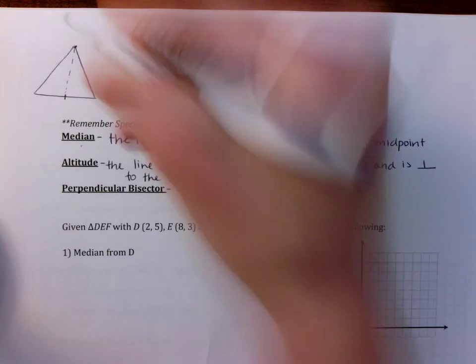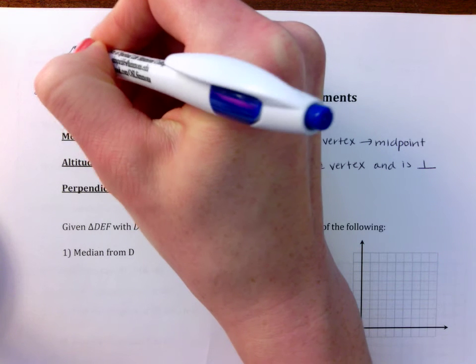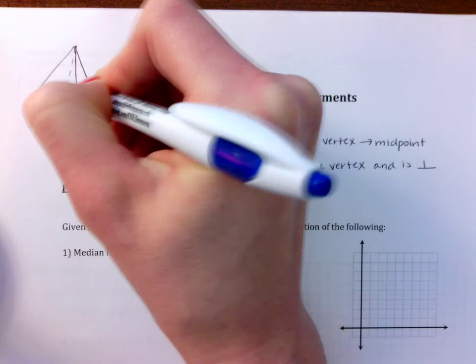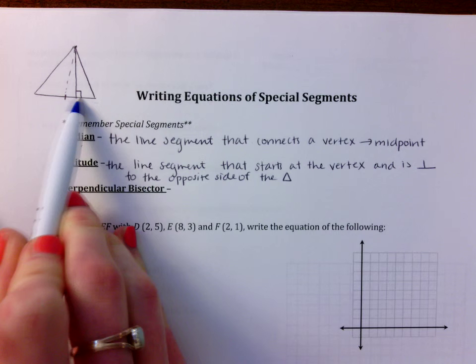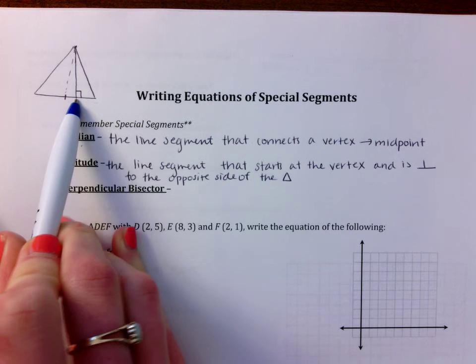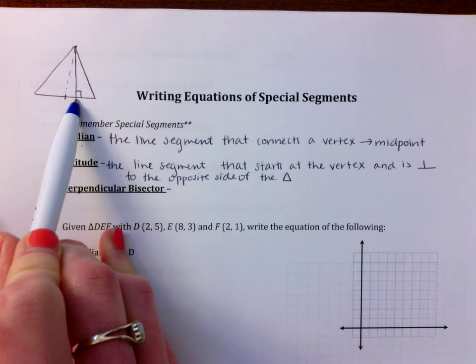So in our triangle up here, that would be starting at the vertex and going perpendicular to the opposite side. So it really has nothing to do with the midpoint. It's just wherever it becomes perpendicular, and that has to do with the slopes when we're talking about algebra.